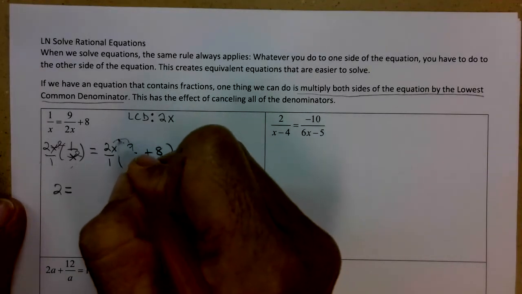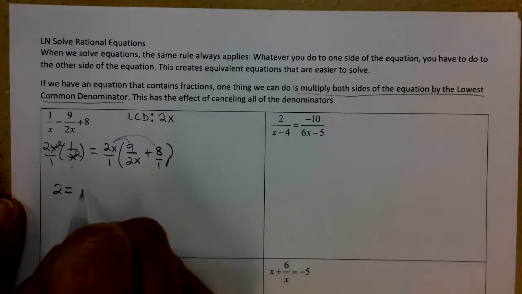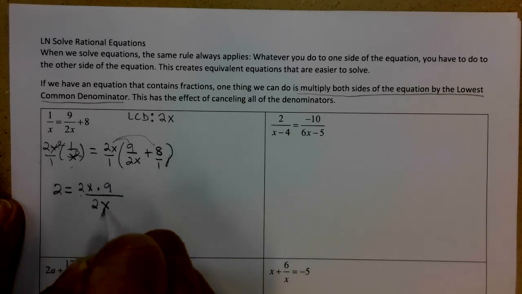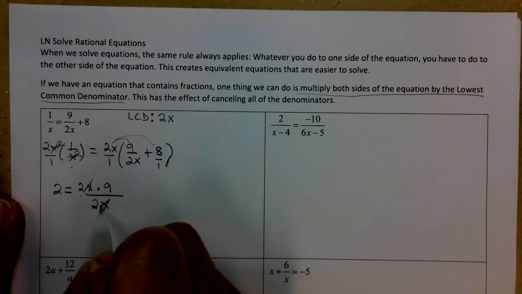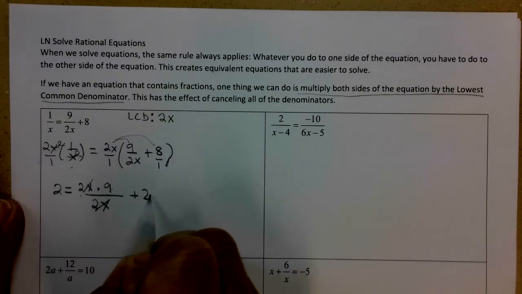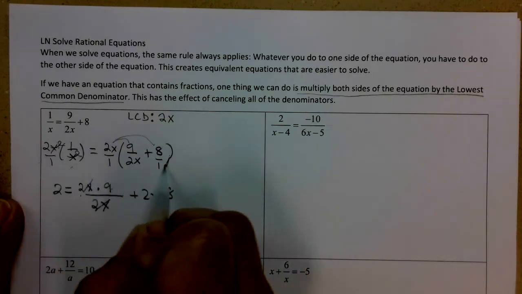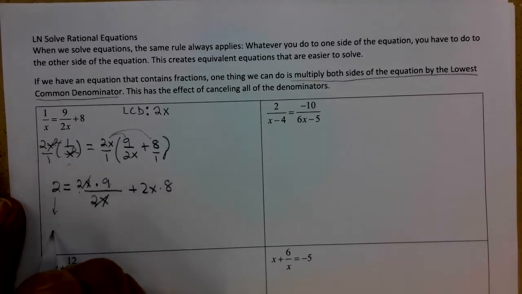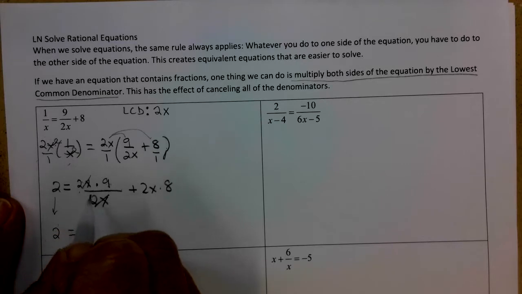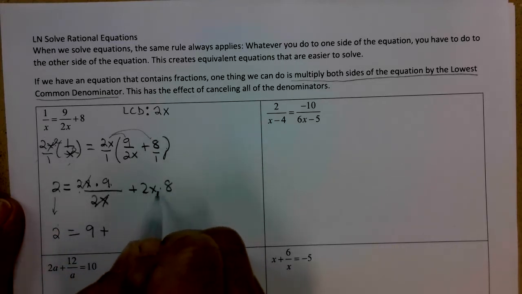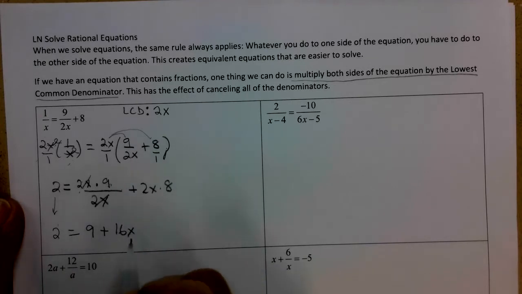On the right side, right, that 2x multiplies in. So I'll go ahead and write it out. So 2x times 9 over 1 times 2x. You see how those 2x's get to cancel? I'm just going to get a 9. Come back up, so the 2x times the 8. I don't need 1 times 1, that's just a 1, so I don't need to write that. So what do I have? I've got a 2 equals, I canceled my 2x's, I just have a 9 plus 2 times x times 8, that's 16x.